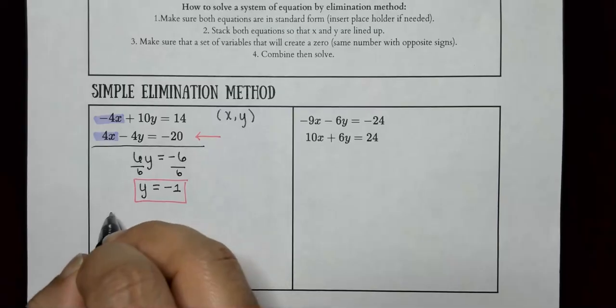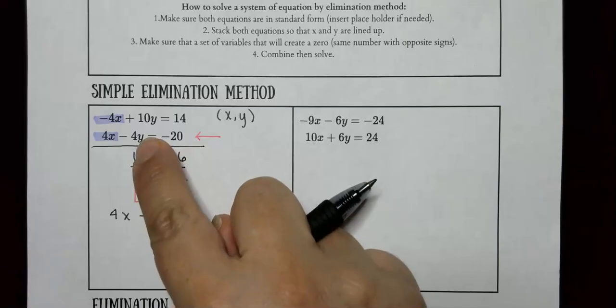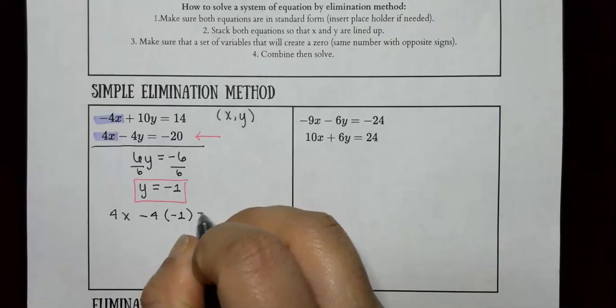From there, we're going to combine like terms and solve for whatever variable is left over. So let's take a moment to look at our examples right here. We're going to start with this one. The first thing I'm going to do is make sure that they're both stacked.